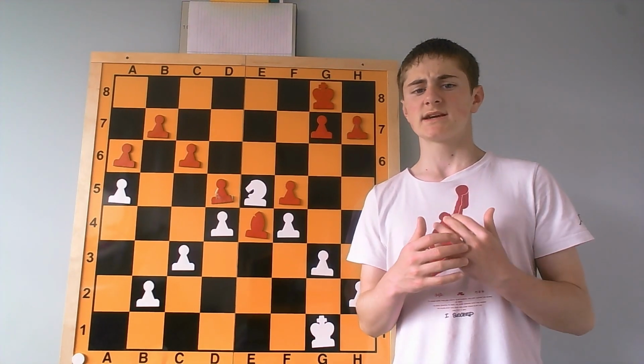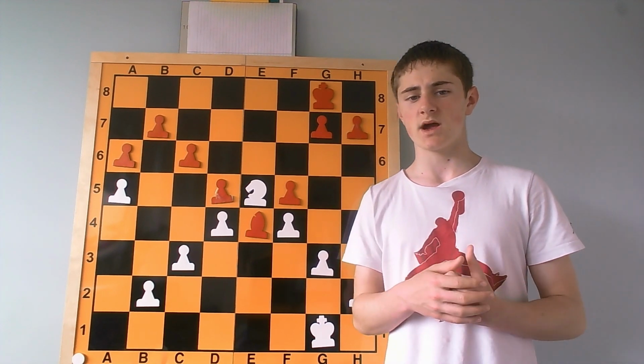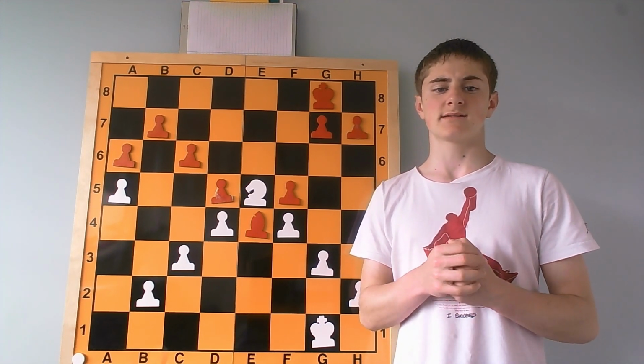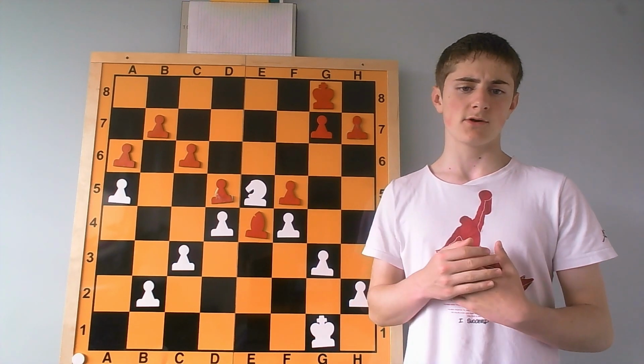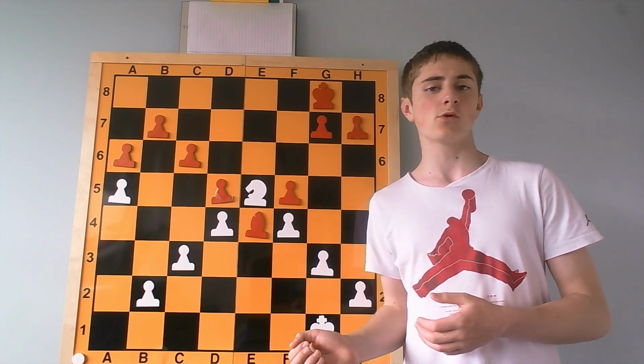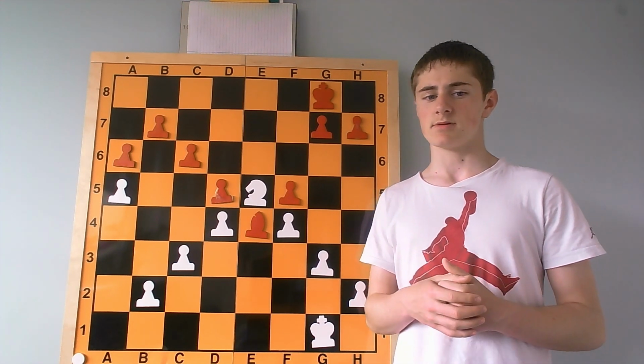So now that we could evaluate that the occupation of the c-file, especially the c7 square, will allow us to start a very big attack and get into a winning position on the chessboard, we can start preparing this attack and focus our forces on it. Now let's take a look at another example.